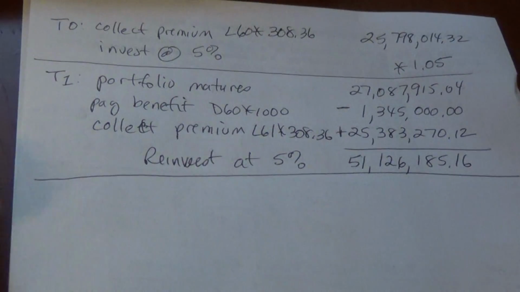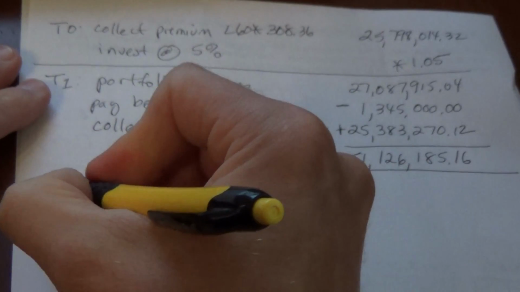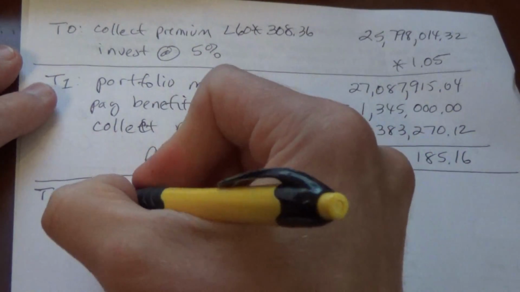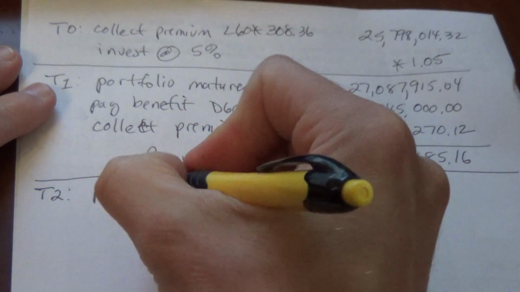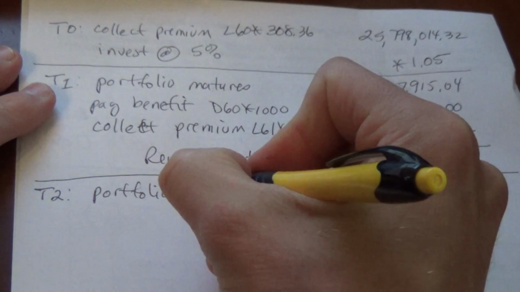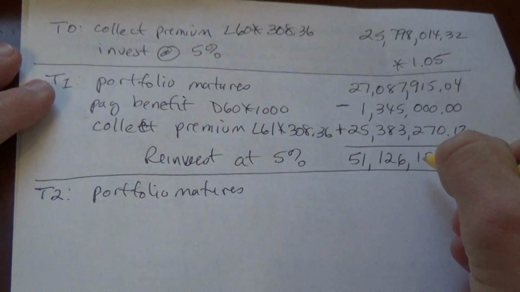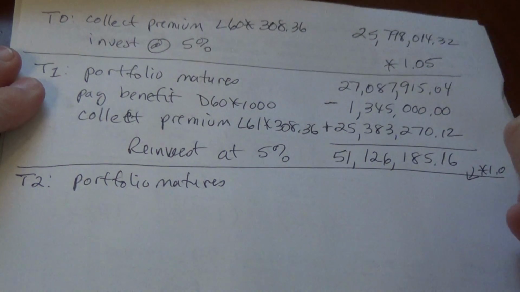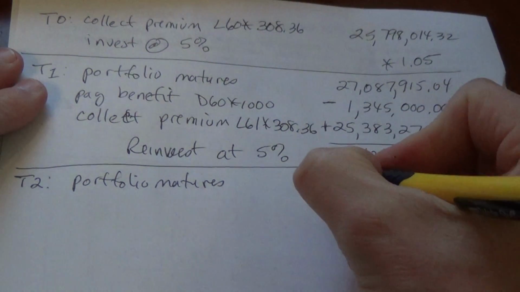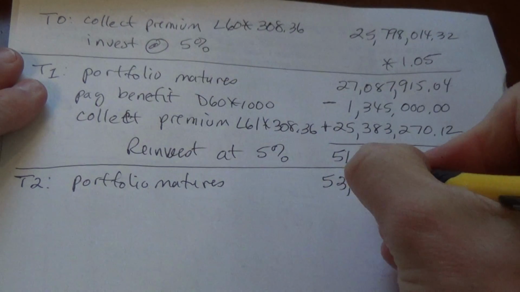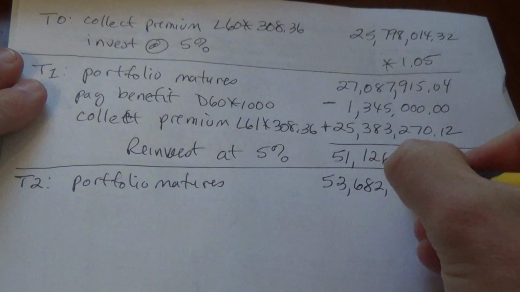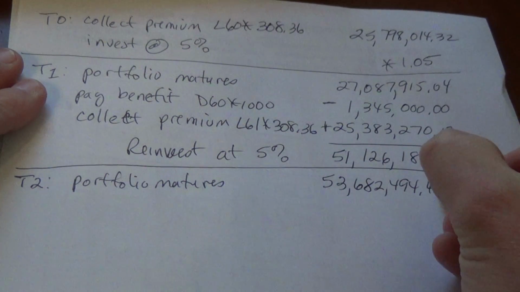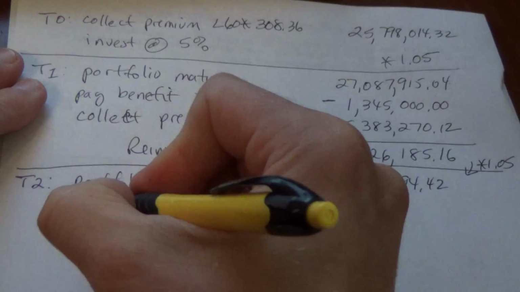the first year. At the end of the second year at T2, the portfolio is going to mature again. So that 51 million we had at the previous year, we'll multiply that by 1.05, and that will give us a portfolio of 53,682,494.42. We'll do the same thing we did last time.